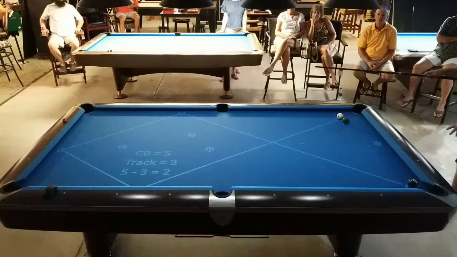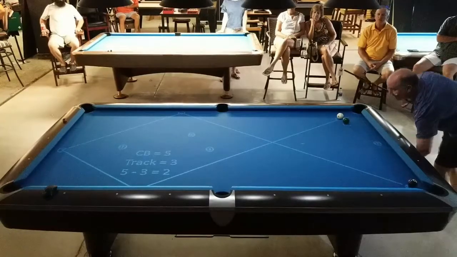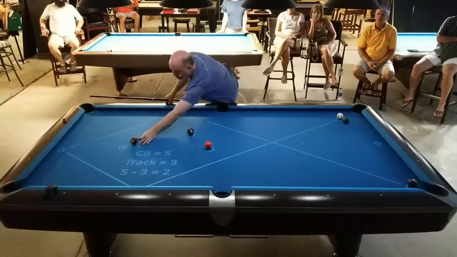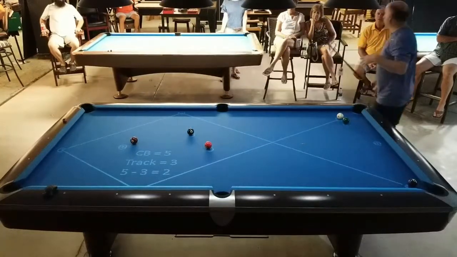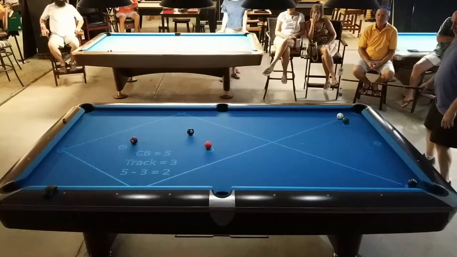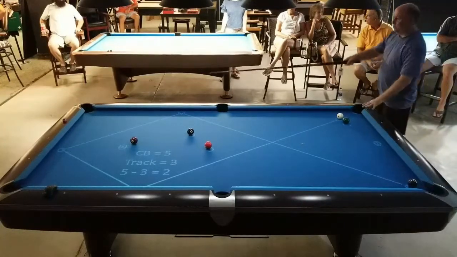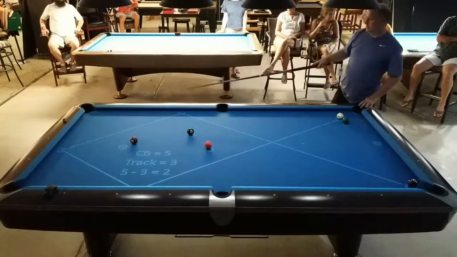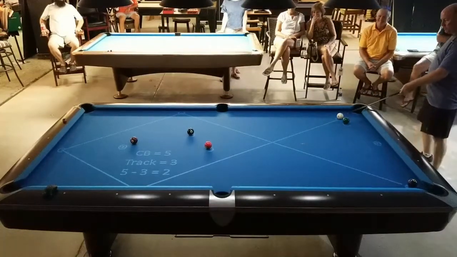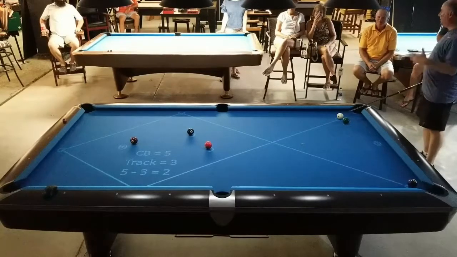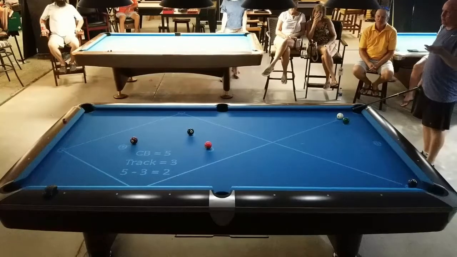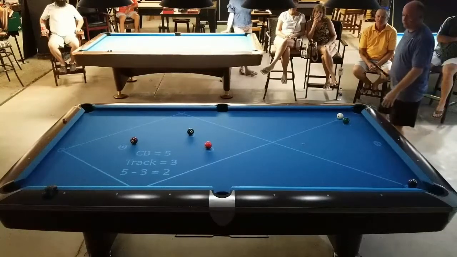Now again, I could always go one rail, but I was coming up with some examples here. What if I've got some balls in the way that I can't hit one rail, or not very easily? So my cue ball number, again, start here, it's 1.5, 2, 2.5, 3, 3.5, 4, 4.5, 5. So my cue ball is coming out of the corner, which is 5. And if you ever see this system online, sometimes it's called the corner 5 system. That's why, because 5 is the corner.